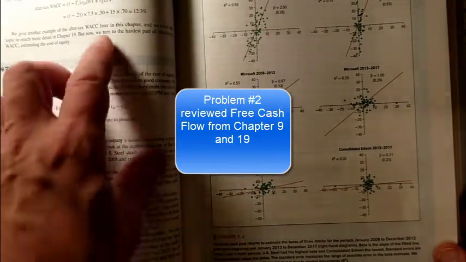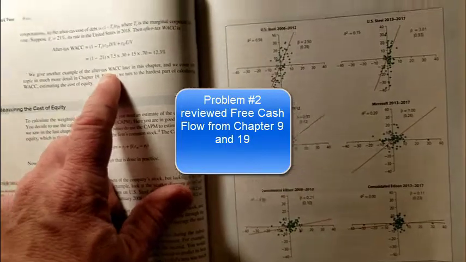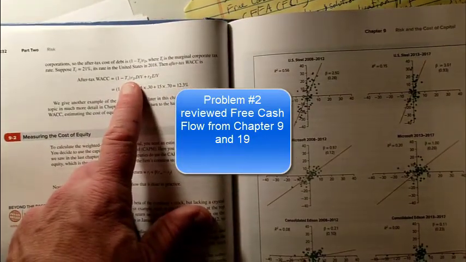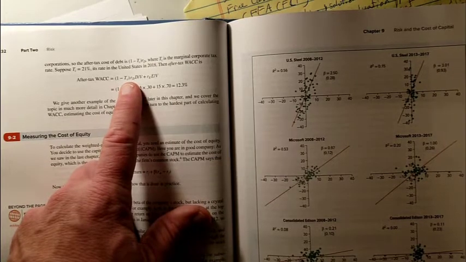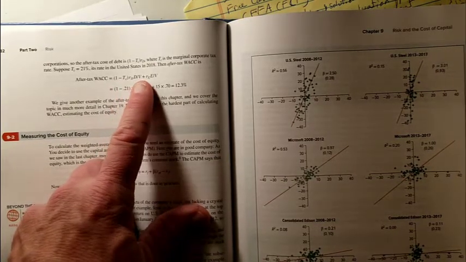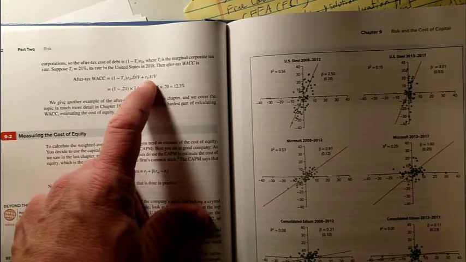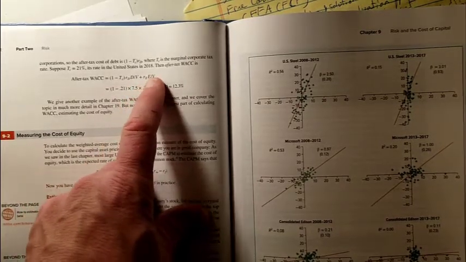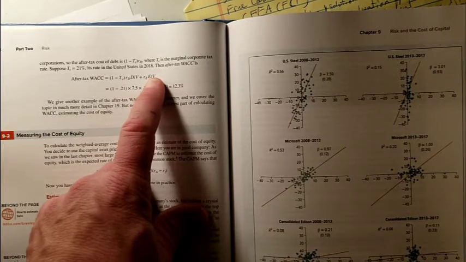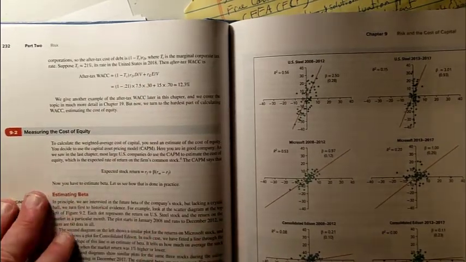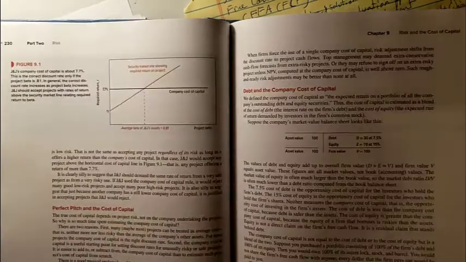But again, the after-tax WACC, which is here, they're just taking the after-tax cost of debt times its proportion, and the cost of equity or return on equity times the proportion of the equity held out of the total value. Again, that's page 231, 232.